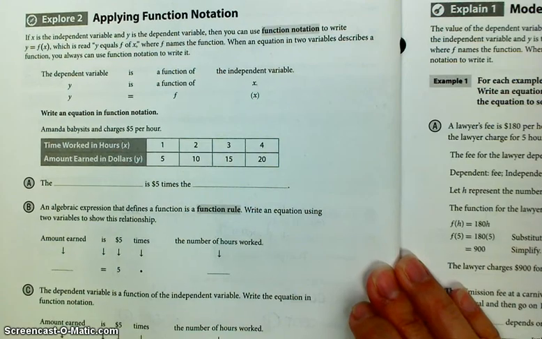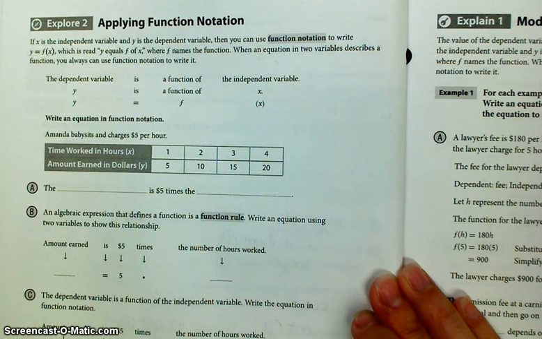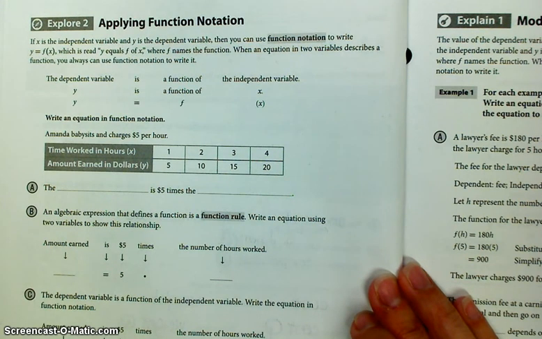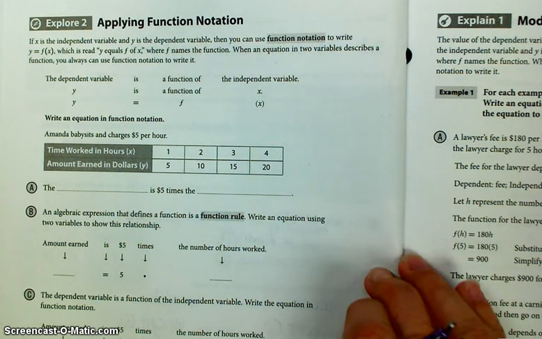All right, join me on page 122, where it's talking about applying function notation. If x is the independent variable and y is the dependent variable, then you can use something called function notation to write y equals f of x, where f names the function. When an equation in two variables, meaning x and y, describes a function, you can always use function notation to write it. Usually we just use y is f of x.